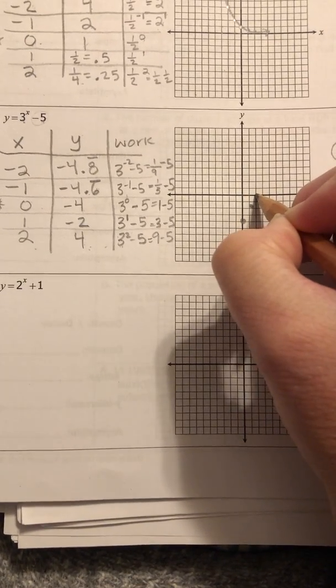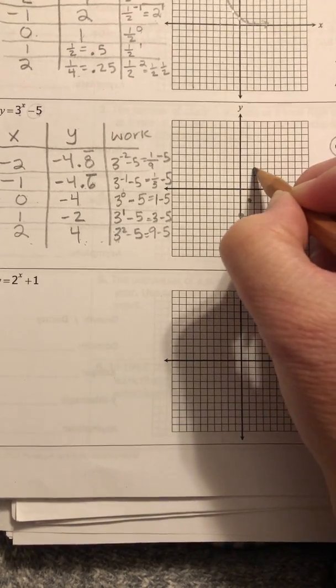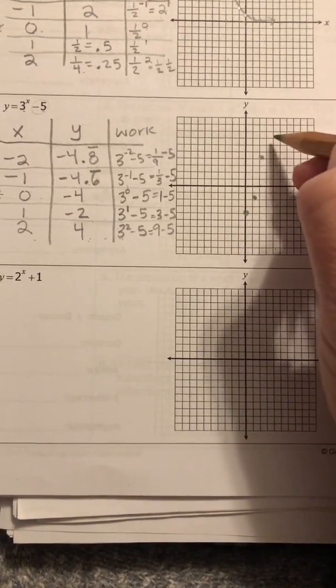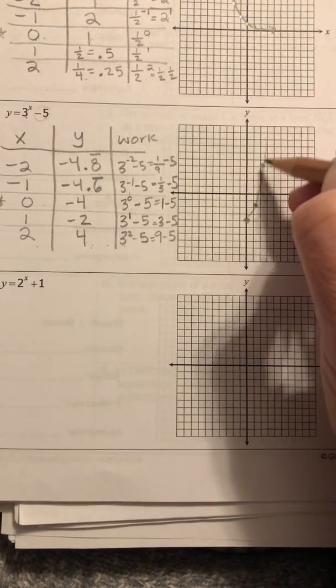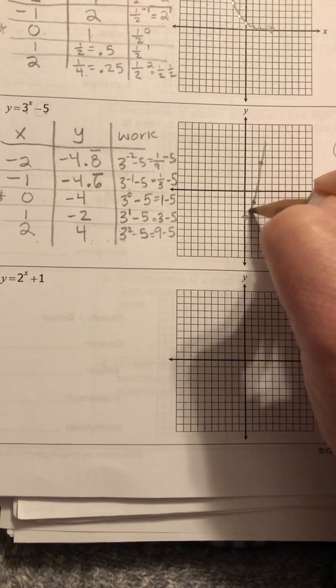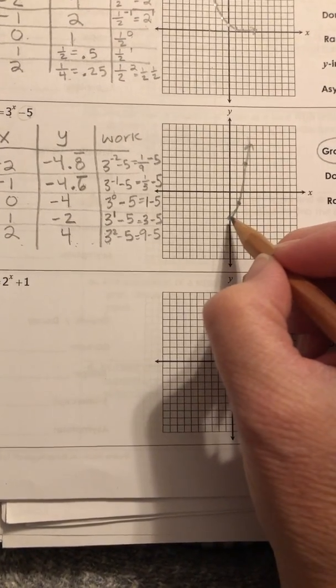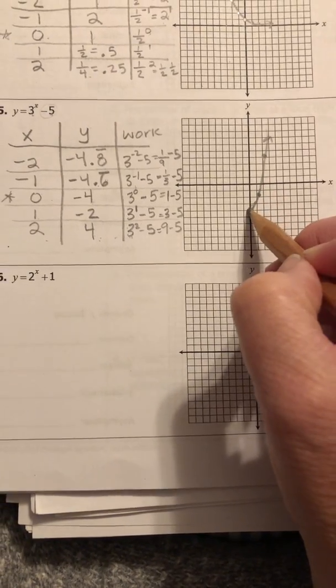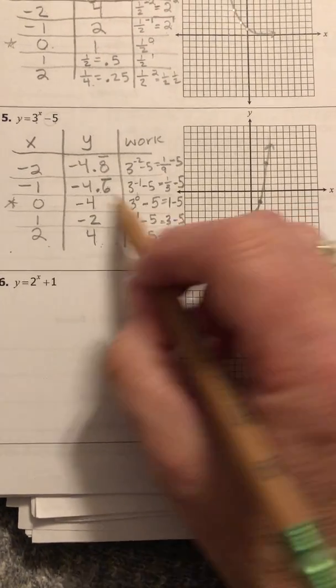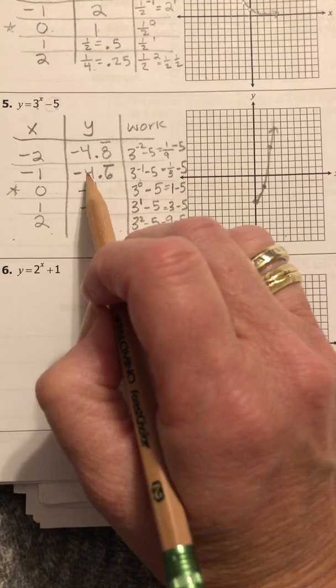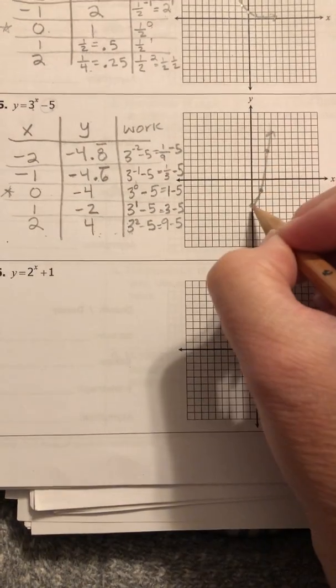1, 2, and then I'm going to go up 4. 1, 2, 3, 4. Whoa, that's a pretty steep drop off here, right? Kind of cool. And then I'm going to go into the negative land. So I have my 0, 4. And now I have negative 1 and then negative 4 and over a half, right?